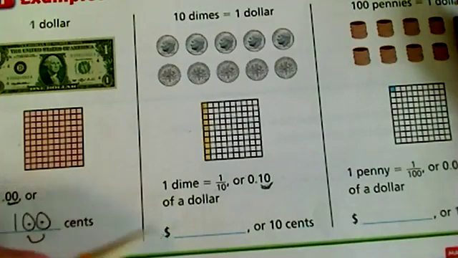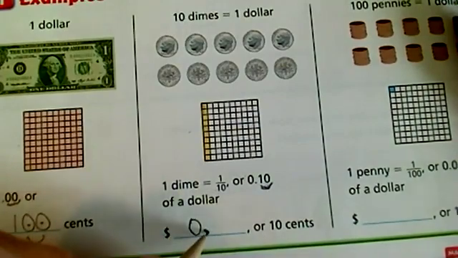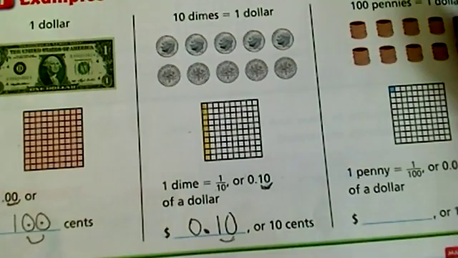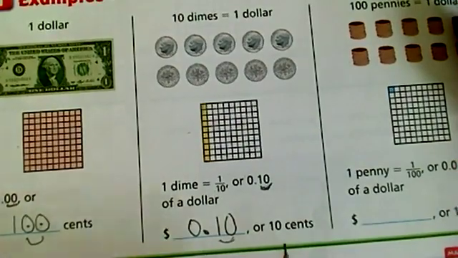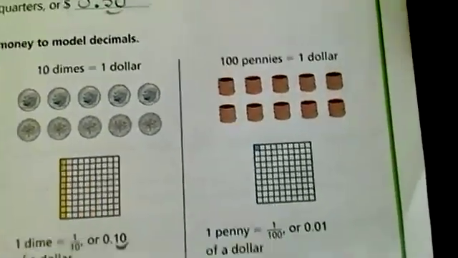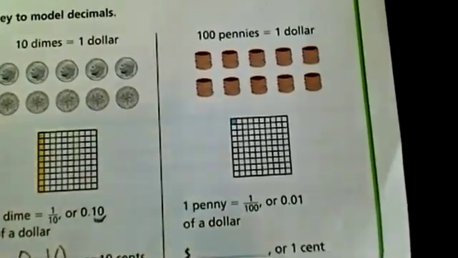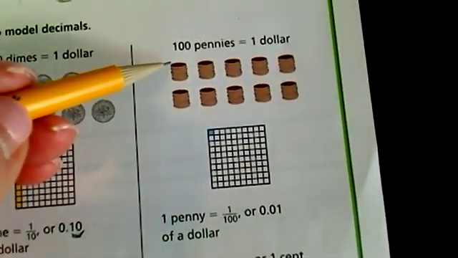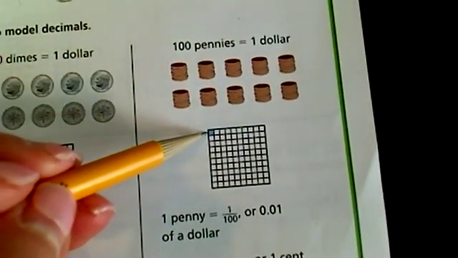This is going to be written as 0 with the 10 hundredths there, or 10 cents. Let's look at this one. Okay, so 100 pennies equals $1. 1 penny would be on our chart like this.